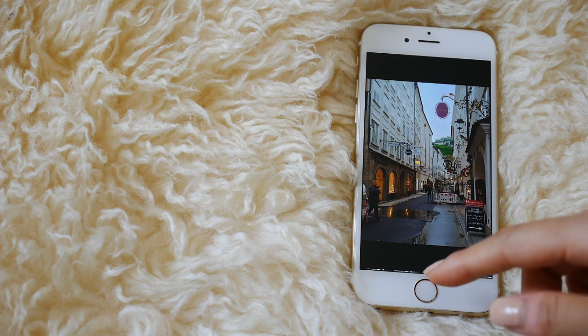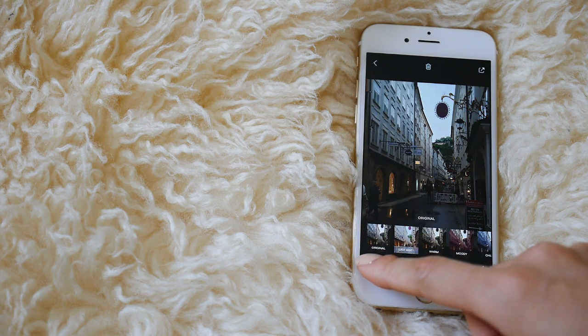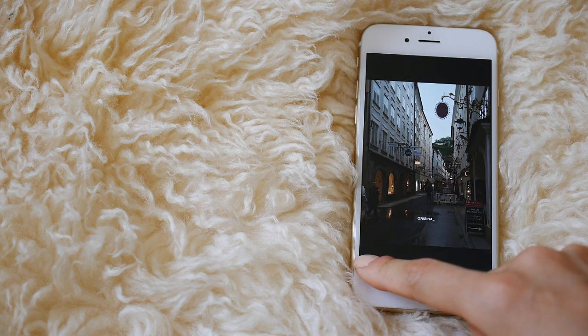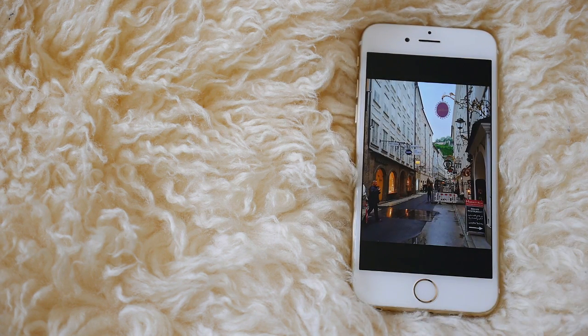So here's the final product, and just to show you guys the original, that is what the original looks like, and then here you have the final.